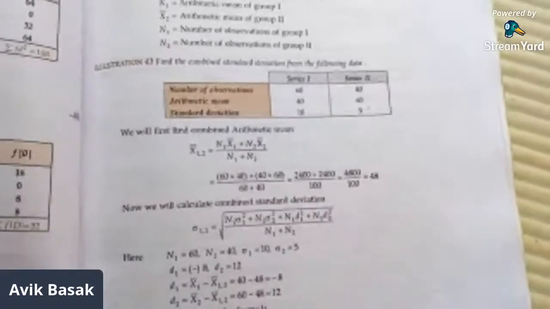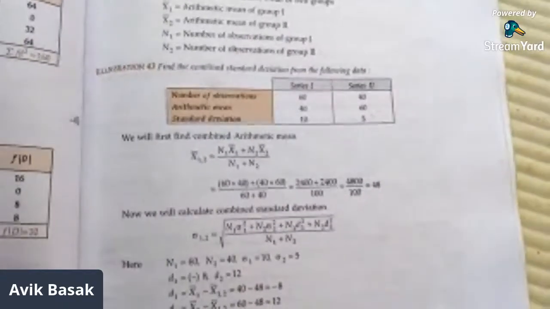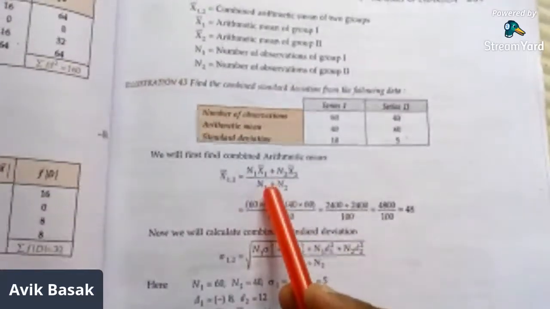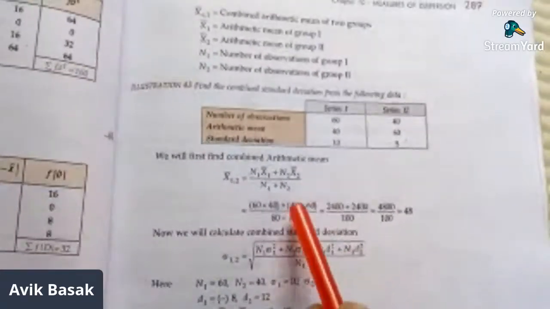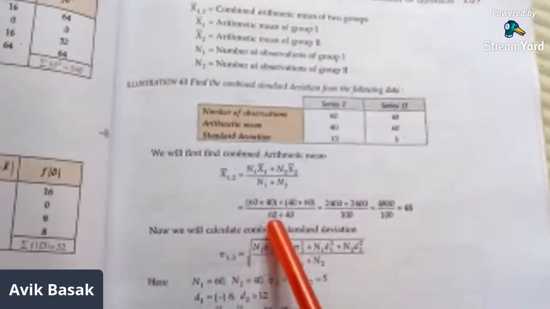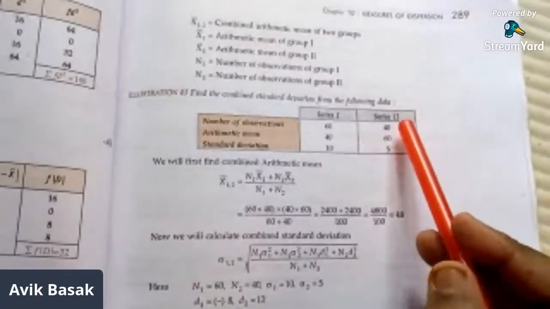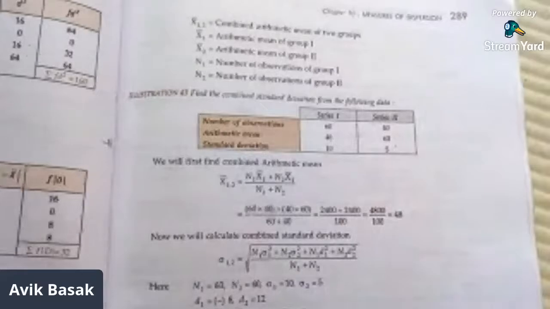Remember the previous chapter, central tendency, arithmetic mean, where we did the combined mean. X bar of 1 and 2 sets equals N1 x bar 1 plus N2 x bar 2 by N1 plus N2. Here N1 is the number of observations for series 1 and N2 for series 2, and the arithmetic means of both are given.